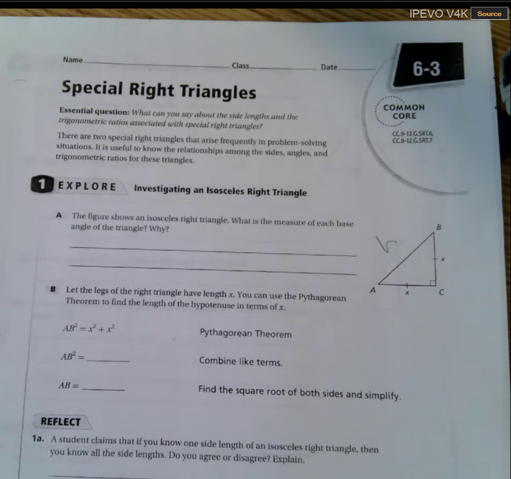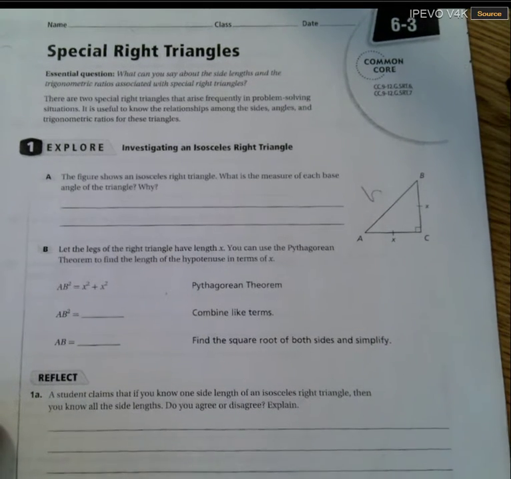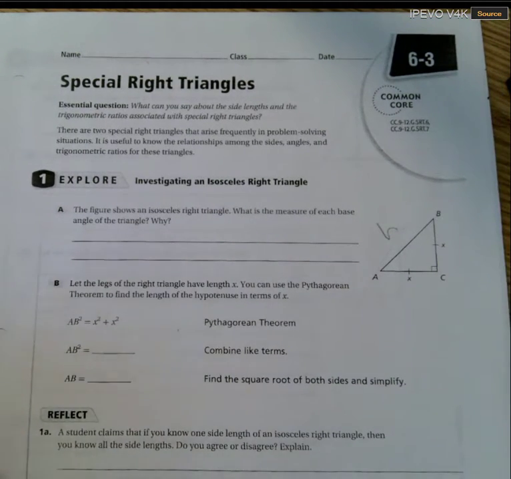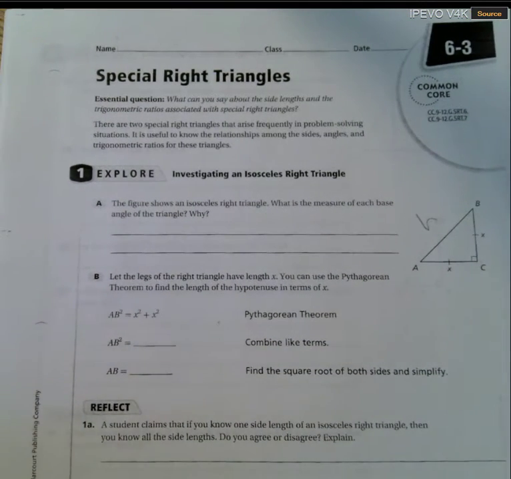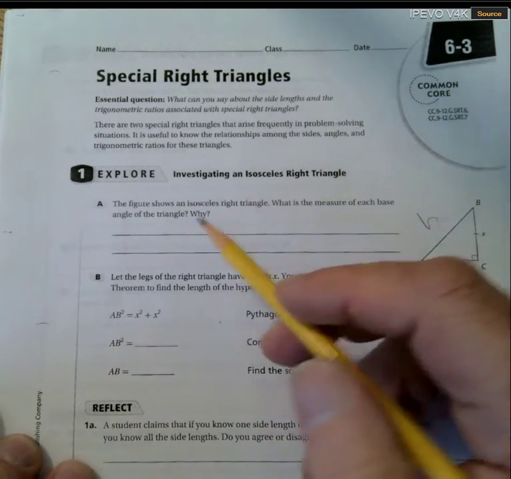Okay, in this video, we are going to derive the special ratios that go with the 30-60-90 and the 45-45-90 triangle, and then we'll also talk about the trig ratios that go with that, and we'll just kind of work our way through the sheets and talk our way through this. So right here, this special right triangle worksheet.